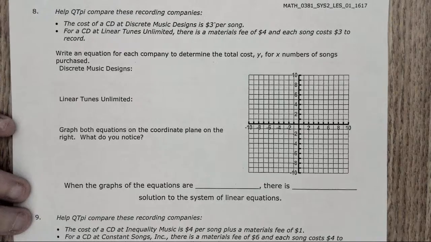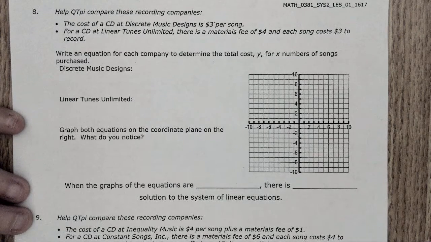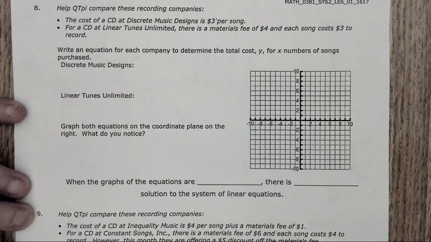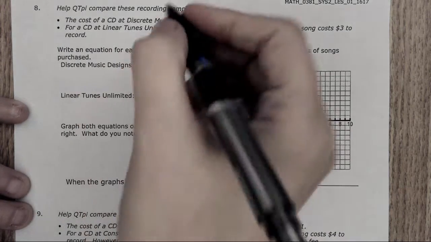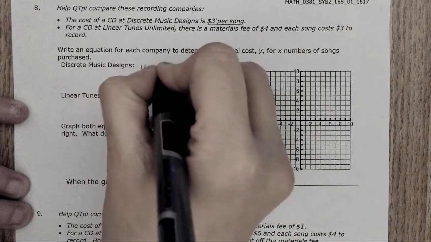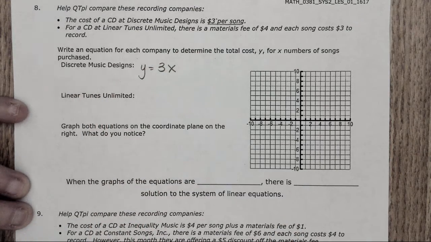Okay? Now, let's take a look over here. Let's try another one. Now we got 2 more record companies. We got Discrete Music and Linear Tunes Unlimited. So now if I look at this, it says, at Discrete Music, I pay $3 per song. So that makes my equation y equals 3x. We agree? Okay, good. I hope you agree, because it's right.